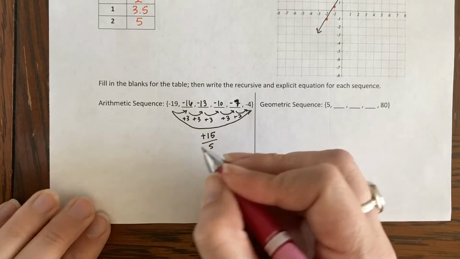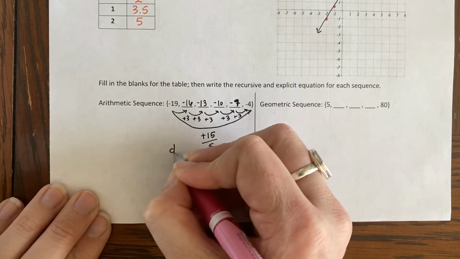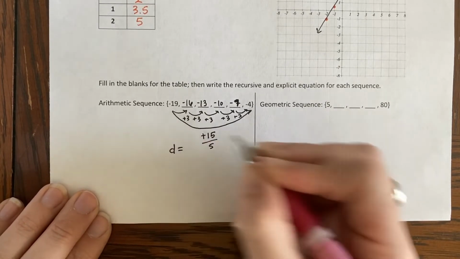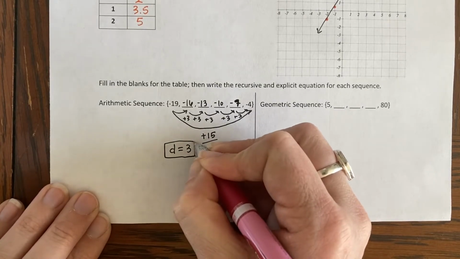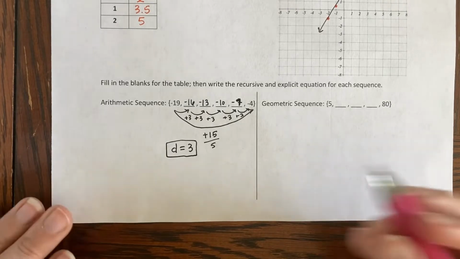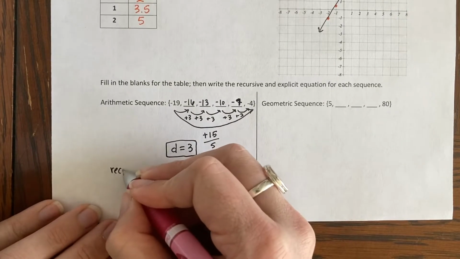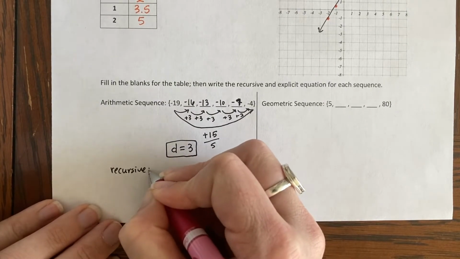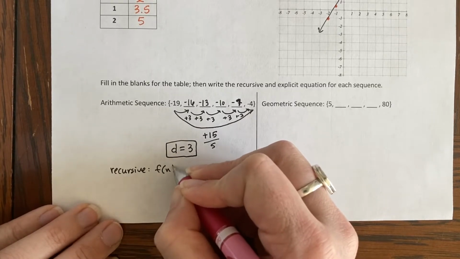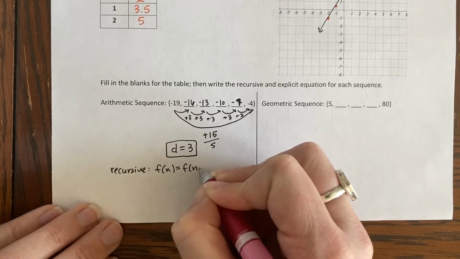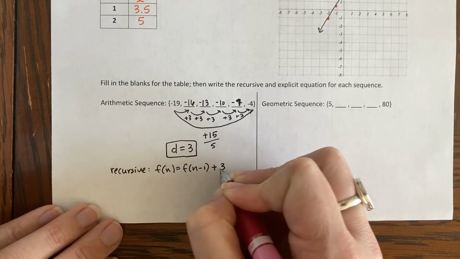If it asks you for what the difference is, I would say the difference is 3. If it asks you for recursive, I would say f of n or f of x, f of n minus 1, adding 3 each time.